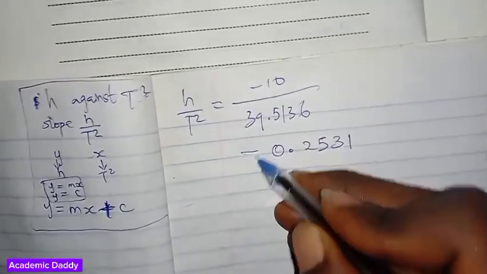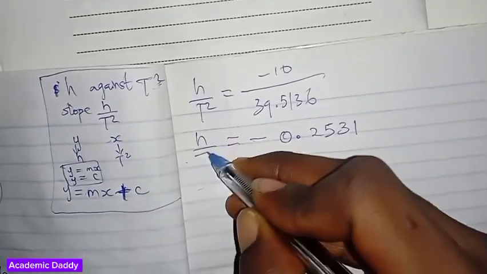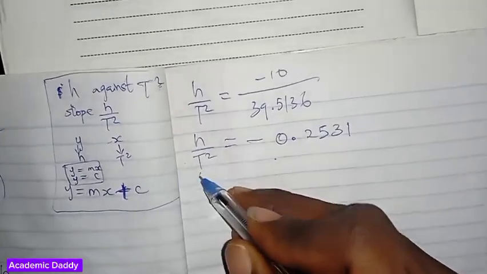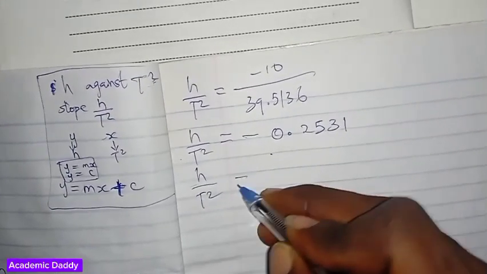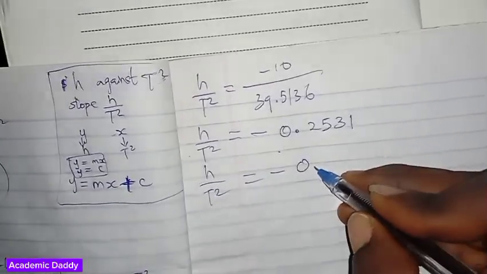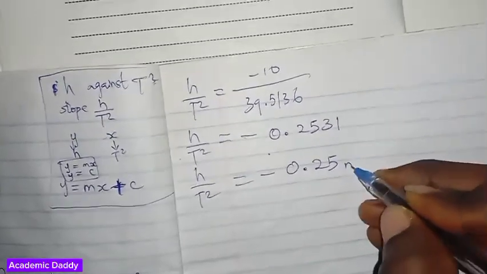And notice that there's a minus, so your slope should be a negative slope. So h over t squared equals minus 0.25, and this is in meter.